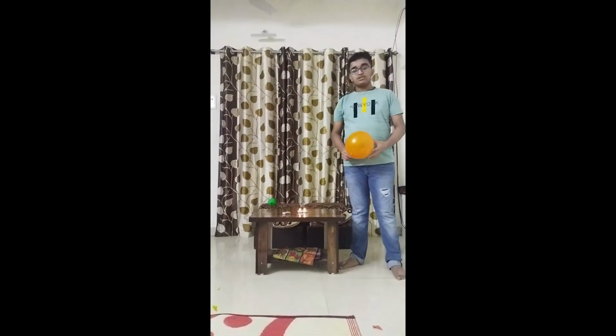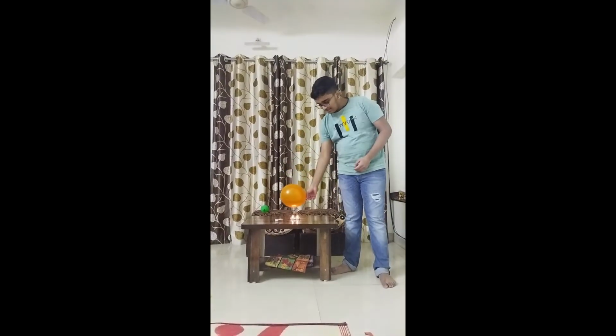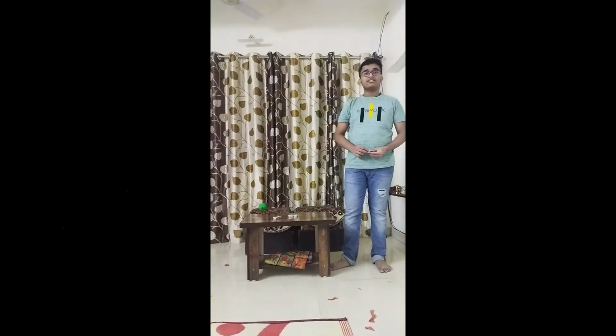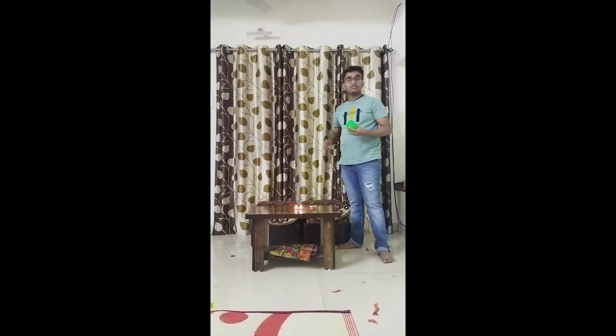Now that balloon burst. Now let's see if this balloon also bursts. This also has air in it. It burst again. Now both the balloons have burst. Now let's see if this water balloon also bursts.